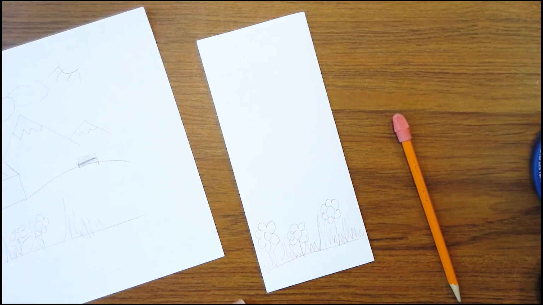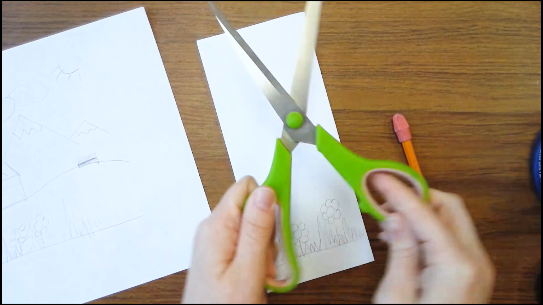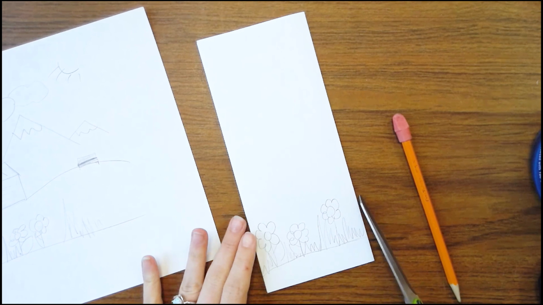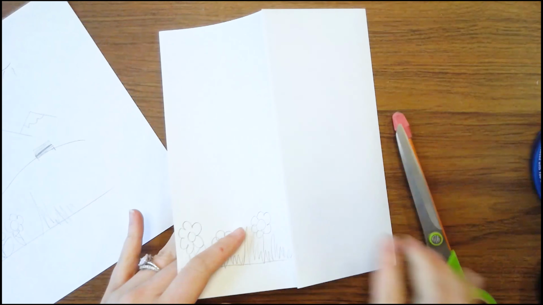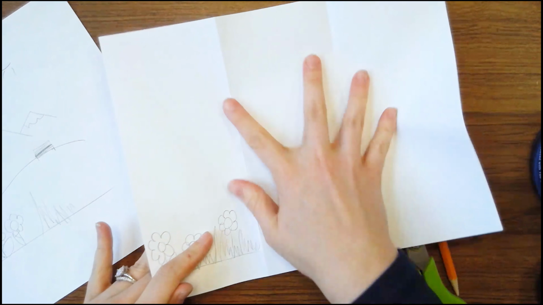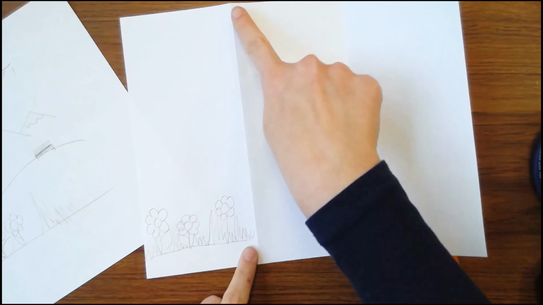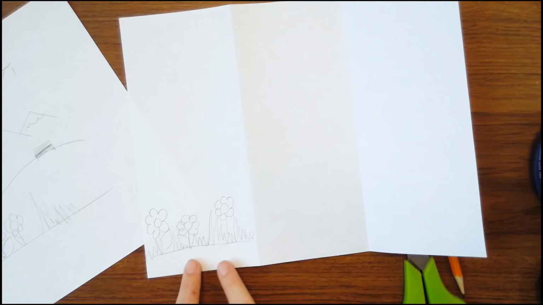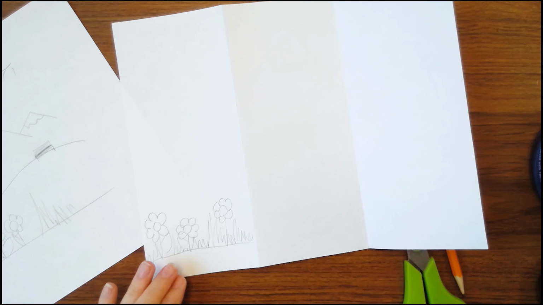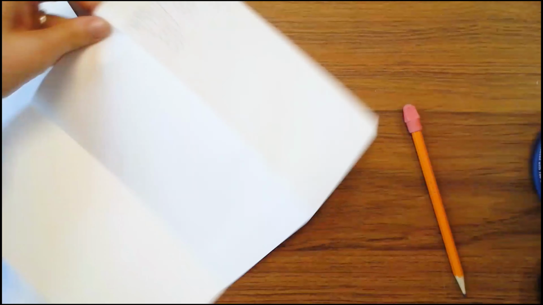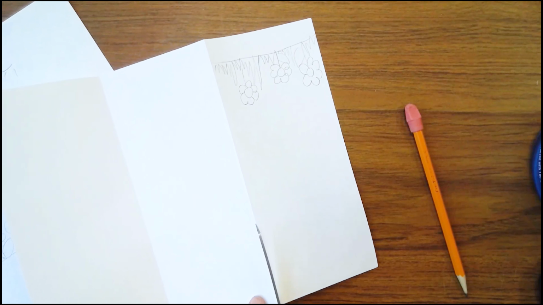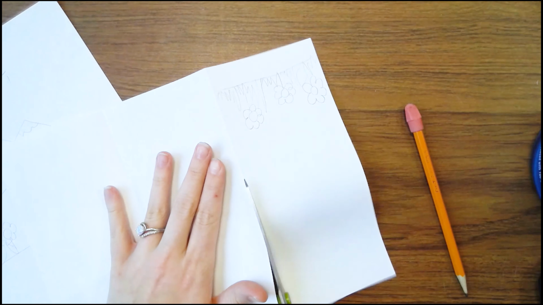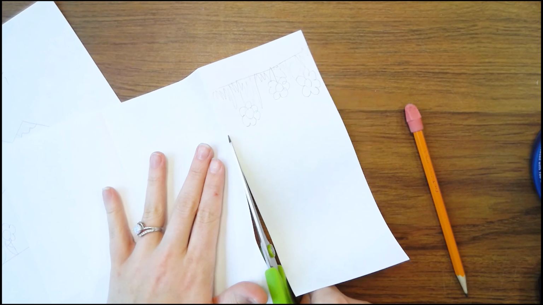Now we're going to grab a handy pair of scissors and we're going to cut them out. And it's very important how you cut this out. So open up your paper and you're going to cut all the way down your line until you get to your foreground. You do not want to cut these apart. They need to stay together. You'll see why. So I'm going to cut all the way down this line, just till I get to the bottom of the foreground.